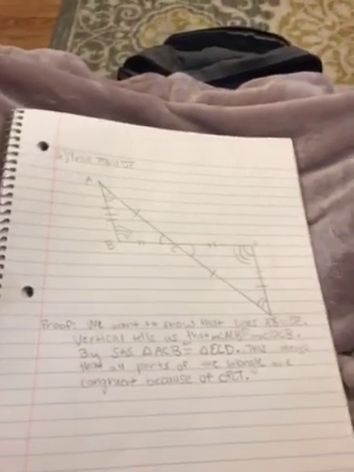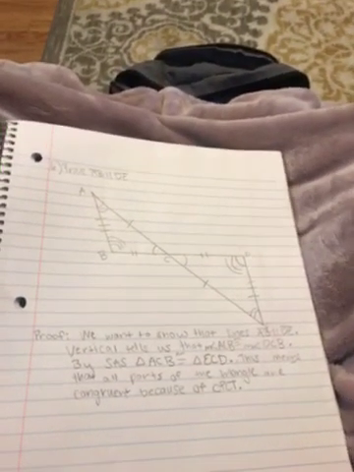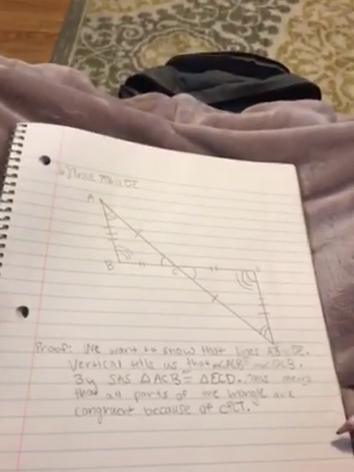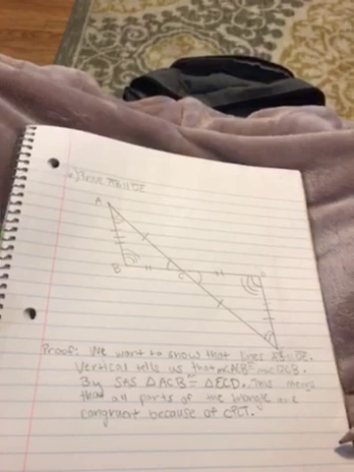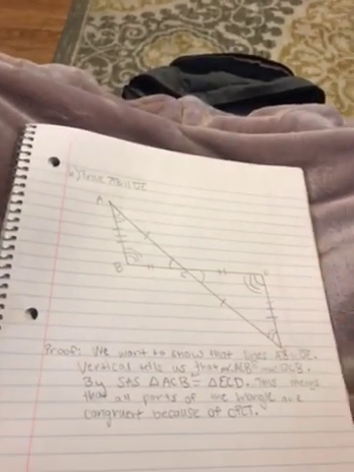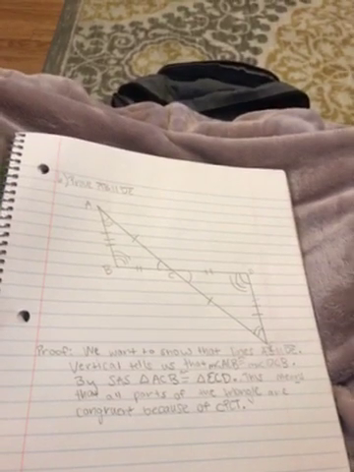So the next step we're going to take is using the alternate exterior angle theorem. If we consider these lines to be transversals, and since the alternate angles are congruent, that means that the lines are parallel.